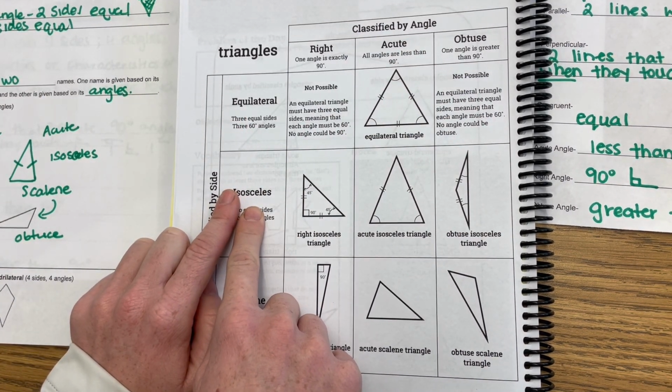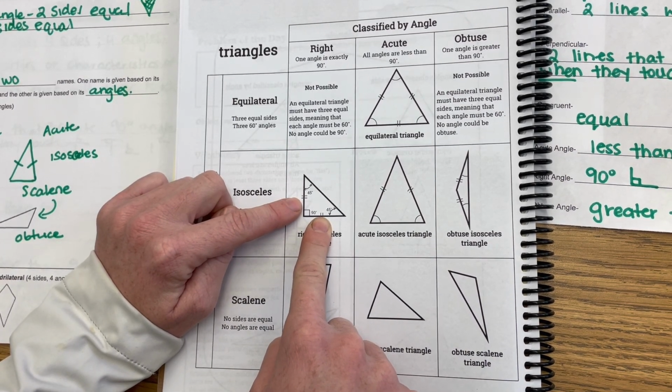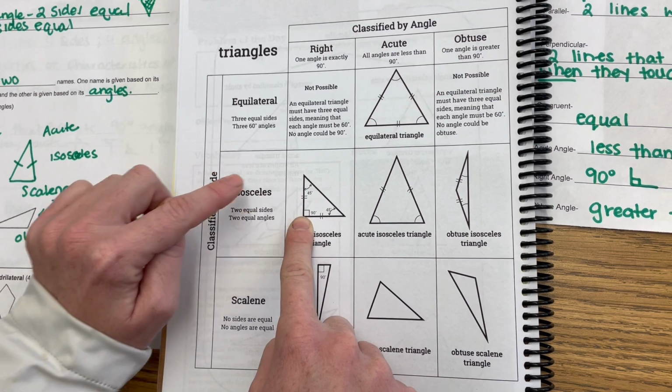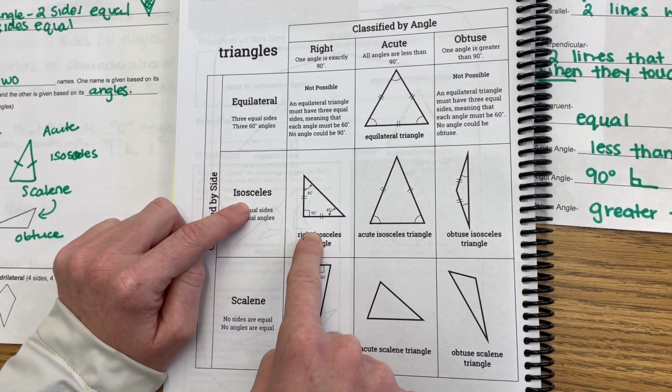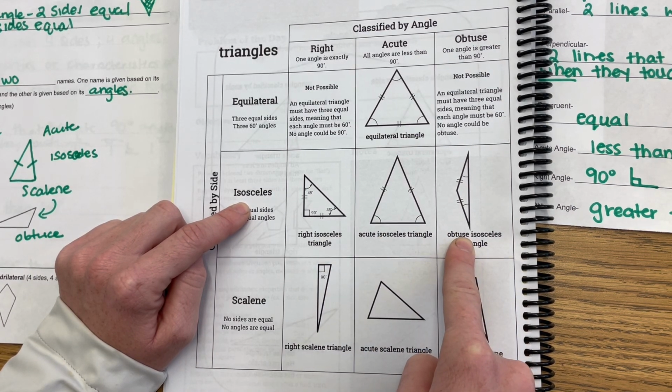For isosceles, we look here: two sides that are equal. So this is an isosceles triangle. Notice it has a right angle. So an isosceles can be a right angle. It can also be an acute angle, and it can also be an obtuse angle.